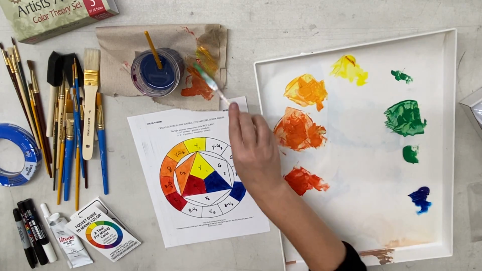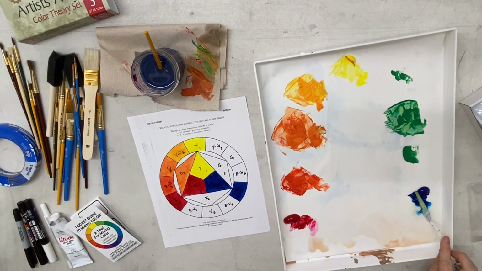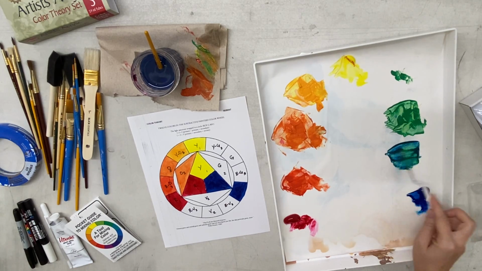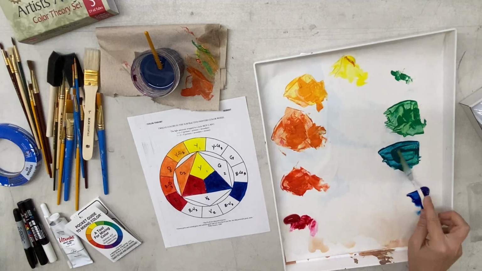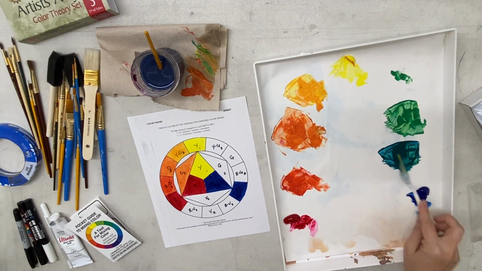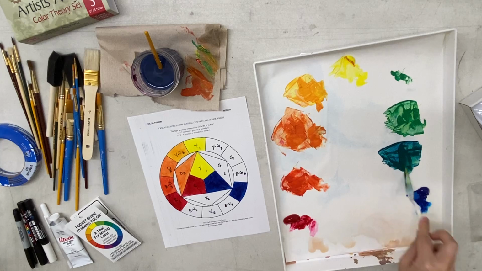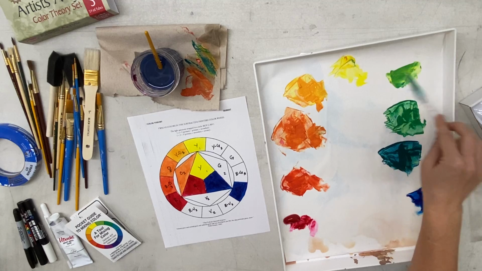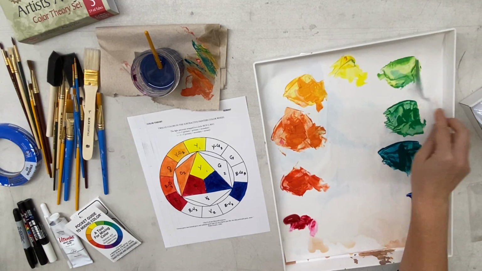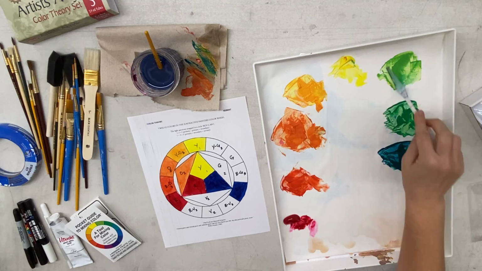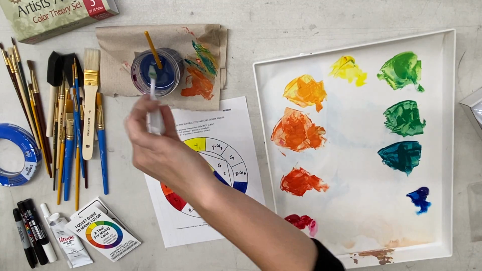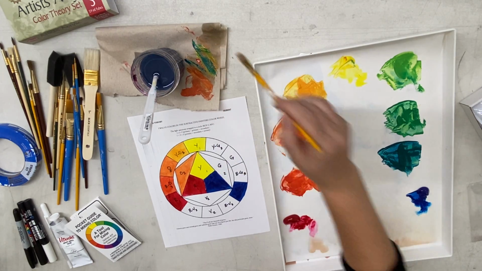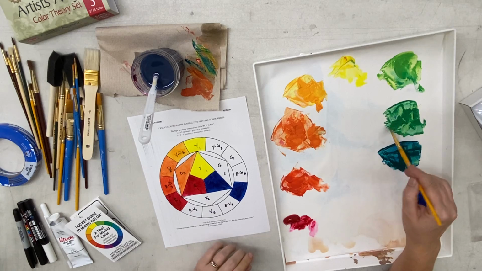So just a little bit of the green there, a little bit of the blue. Oof, that was a lot. So that's a pretty color though. And then more yellow here. If your water gets a little too out of control, you can dump it out and clean it. So we'll do our green.